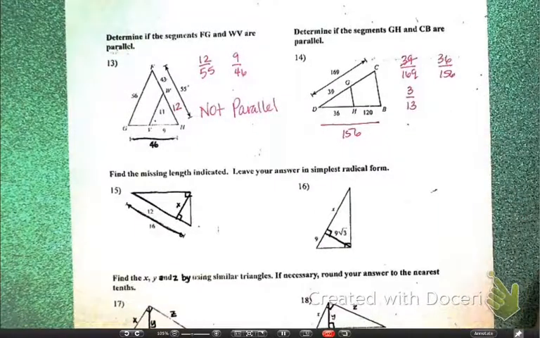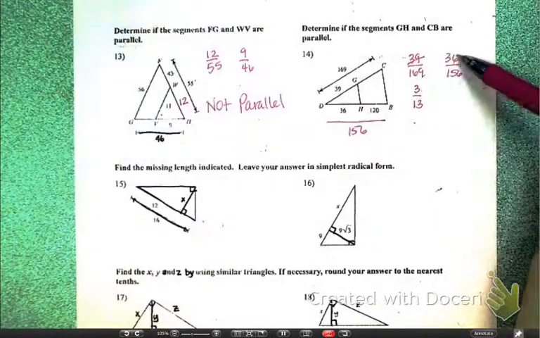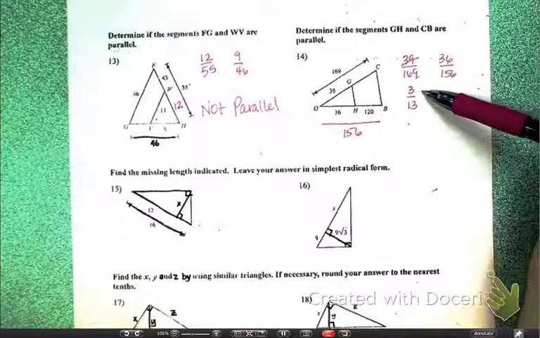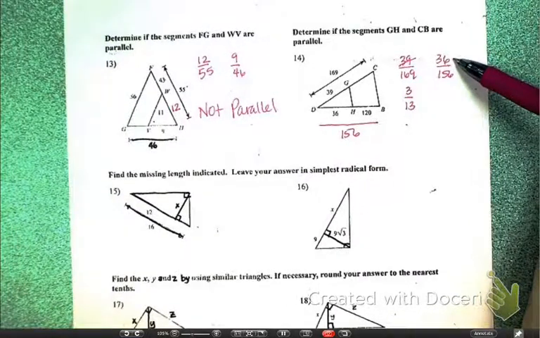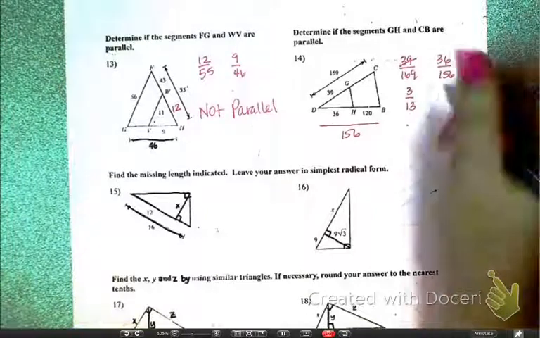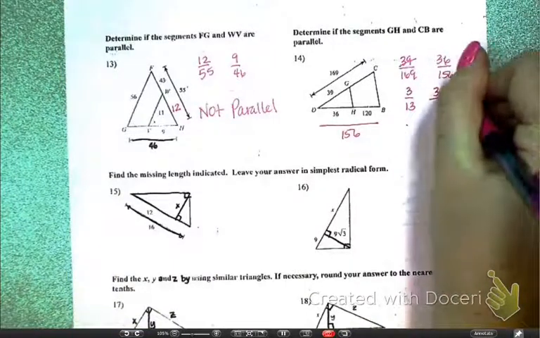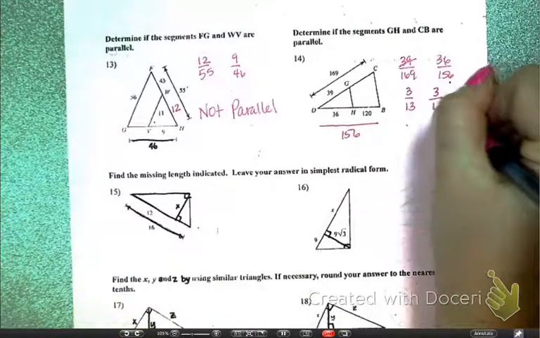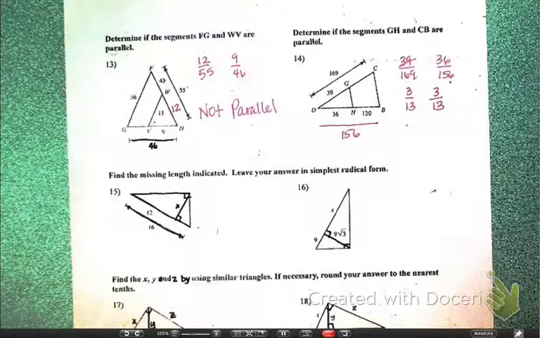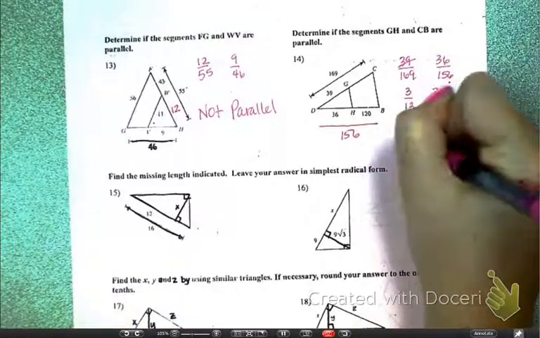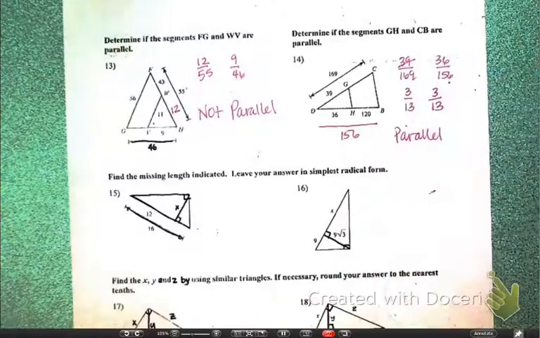So here's what I did. I'm like, okay, if I need this 36 to be a 3, does 3 go into 36? Yeah, 12 times, right? So then I checked if 12 went into 156, and it does 13 times. Okay, try numbers until it's all the way reduced, but in this case, because they are the same, your answer is parallel.